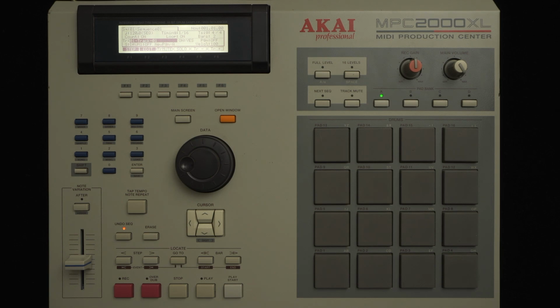For those that already have some experience with this particular MPC, you can use the timeline markers to skip over what you already know. So let's start with the concept of programs, because if you've never used Akai samplers before, the term program might not sink in straight away.